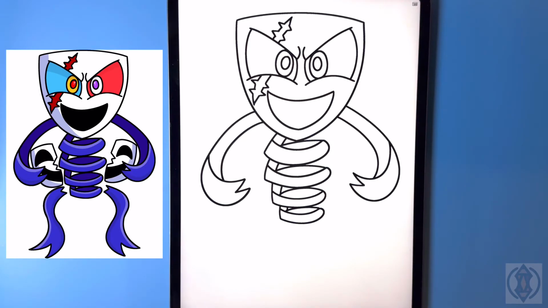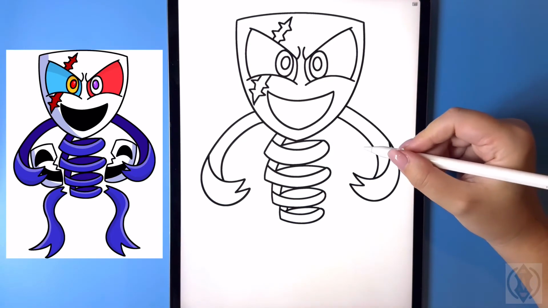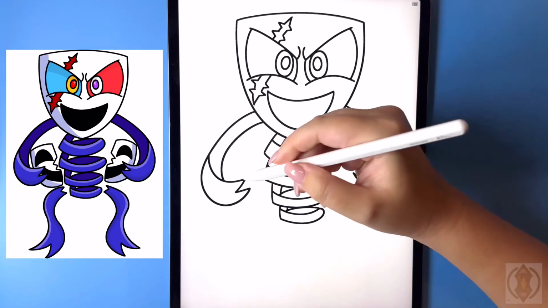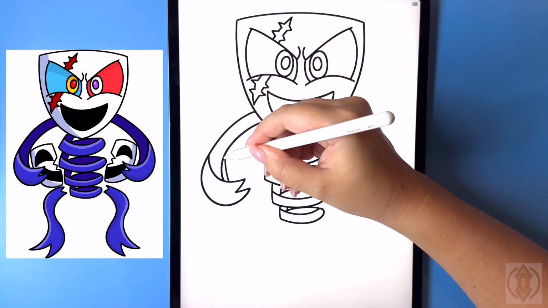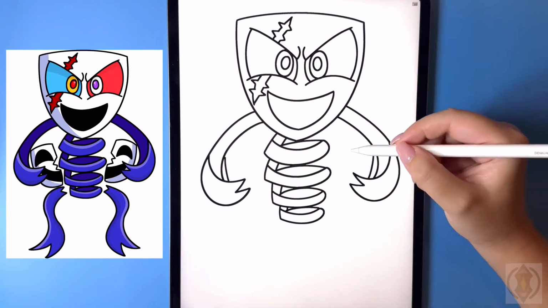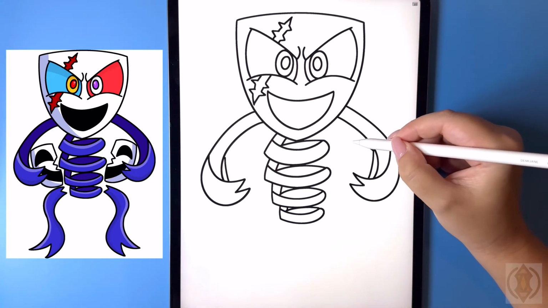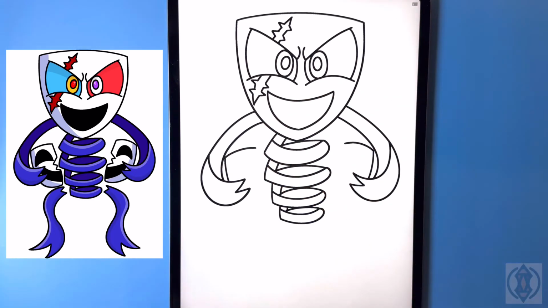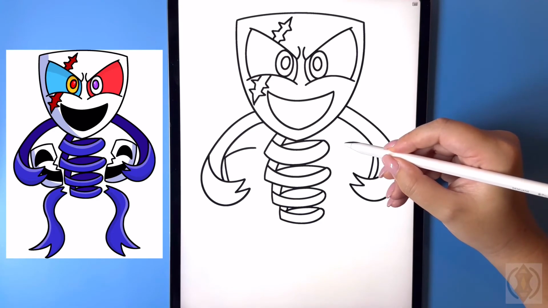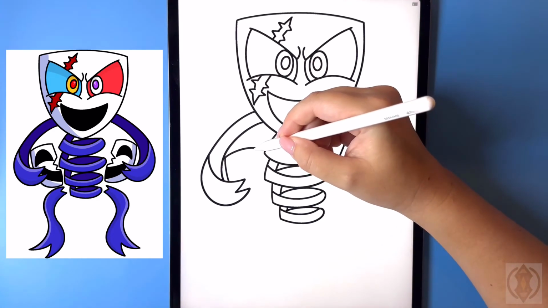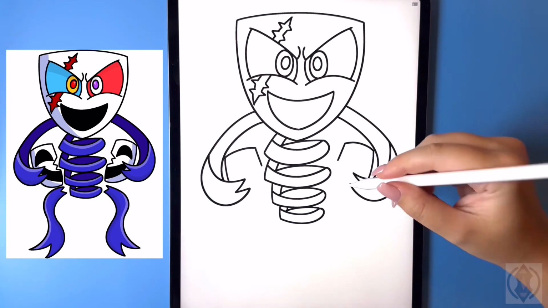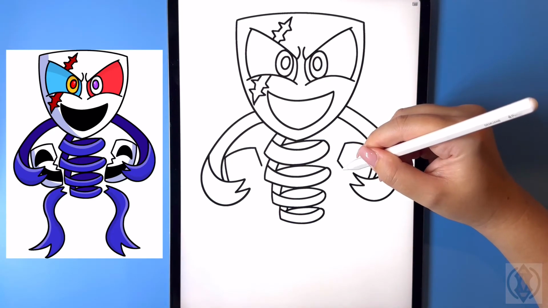Now let's draw in the mask that he's holding. So on both sides, we're going to start from the top of the hand here, and we're going to curve this line up towards the corner. Now from that corner on the top, we're going to arch this line over and in towards the middle. From that point, we're going to draw in a diagonal line that comes in towards the center, ending that at the same height. And then from here, we're just going to draw in a sideways letter V.